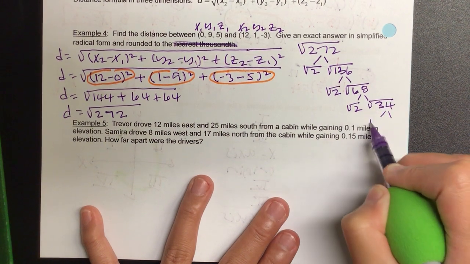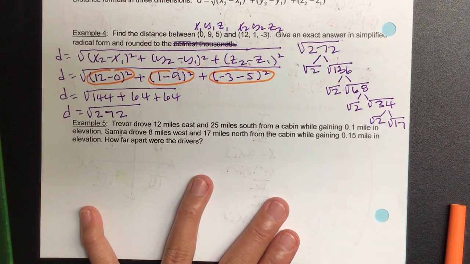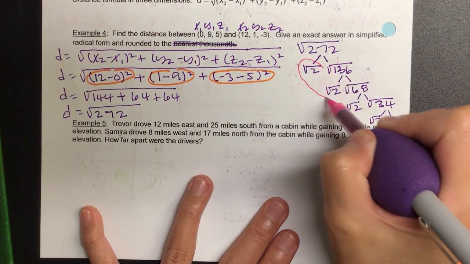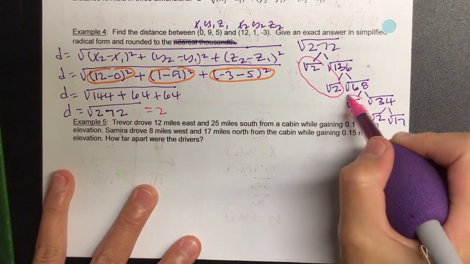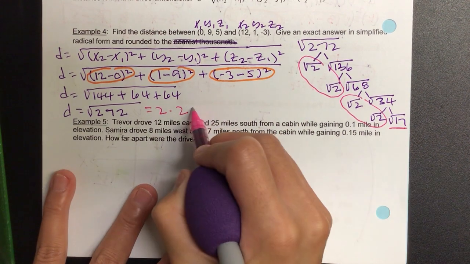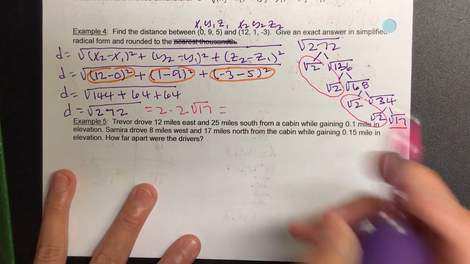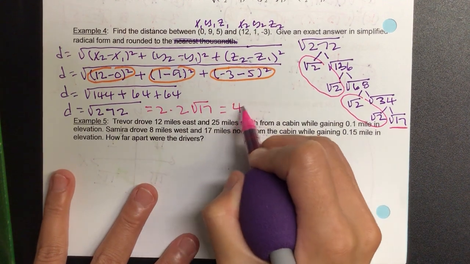Can I cut half? And I get 17. Let's circle the pairs. I have a pair. Do I have another pair? Sure do. And then the radical 17 is not a pair, leave that on the side. Which part can I further simplify? 2 and 2, so 4 radical 17.